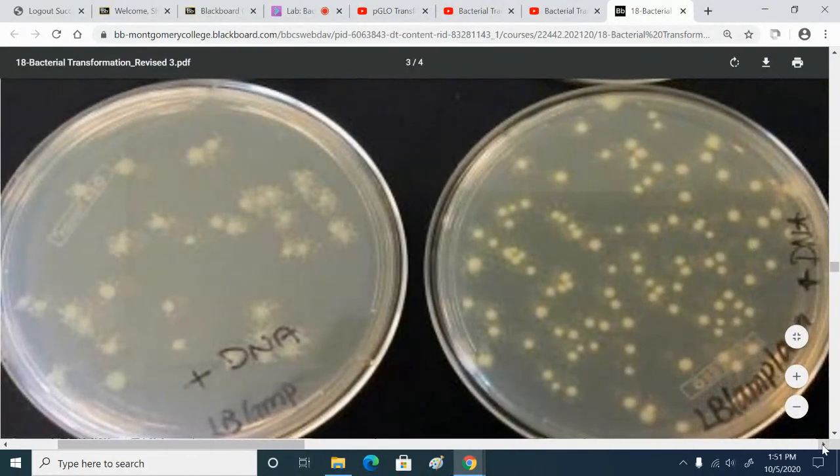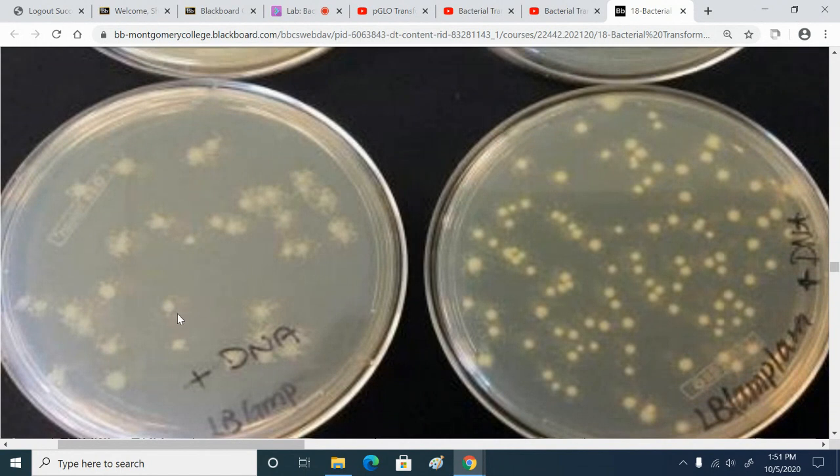So I've enlarged this so we can see something interesting happening. If we look in this plate here, you notice that there are a bunch of smaller colonies growing around the larger colonies. Everybody see that? These smaller colonies growing around the larger colonies? Yes. So we call those satellite colonies because it looks like they're orbiting around the larger colony.